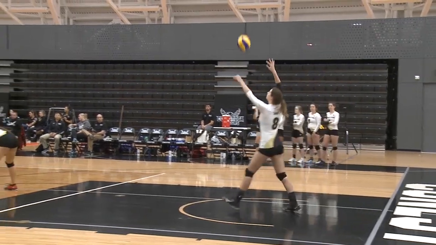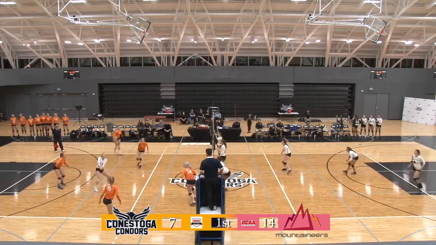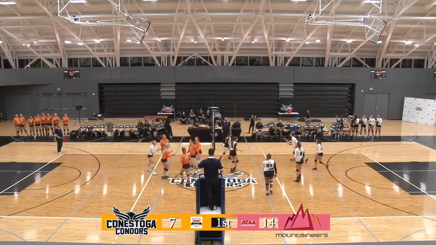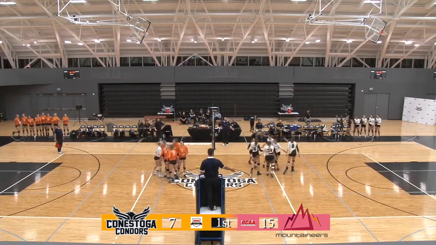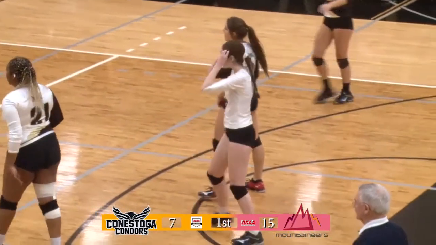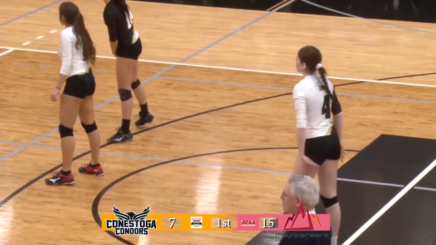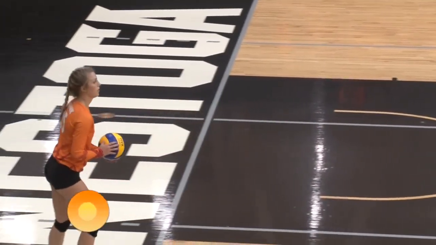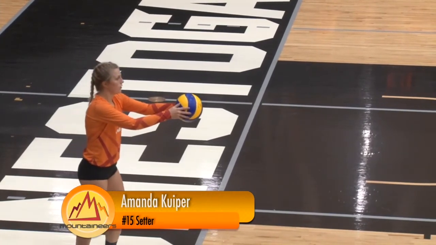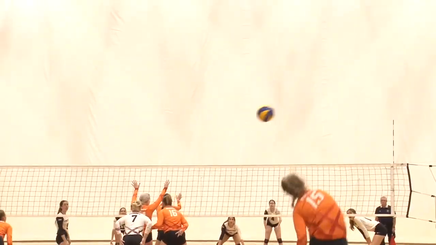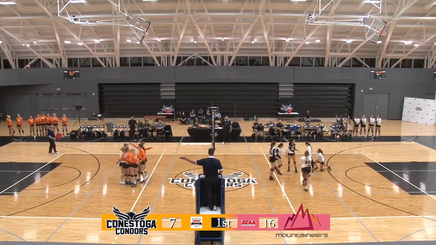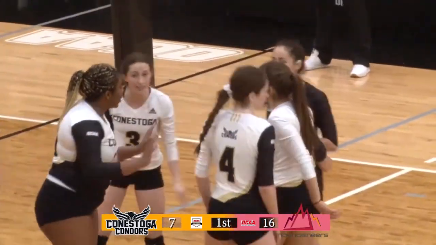Now we have Alex Potier serving for Conestoga, number 8. Nice little touch from Mohawk. Sometimes you don't need to hit it hard to make it count. You can just have a nice little touch over the net into the opening. And like that one right there. Right there with the ace, just nicks the net.